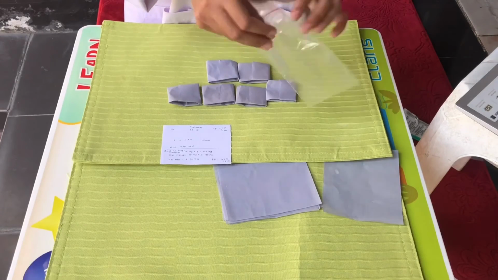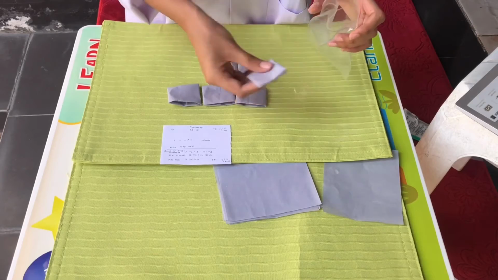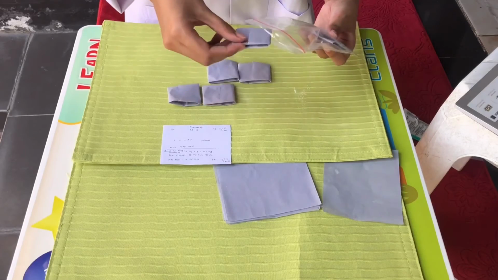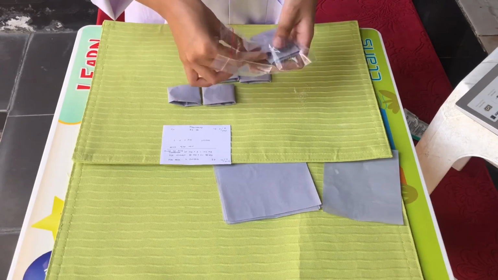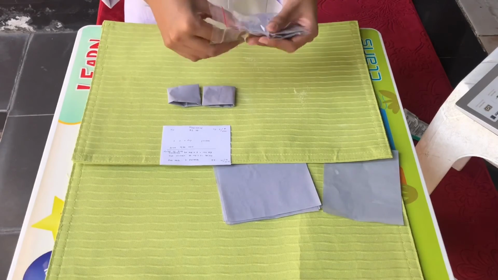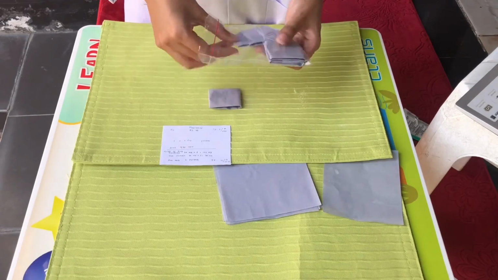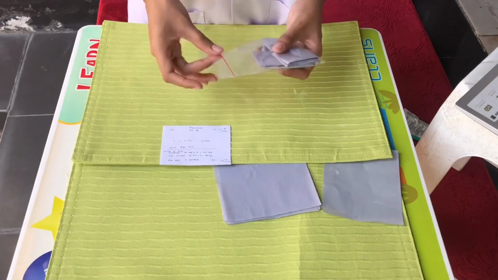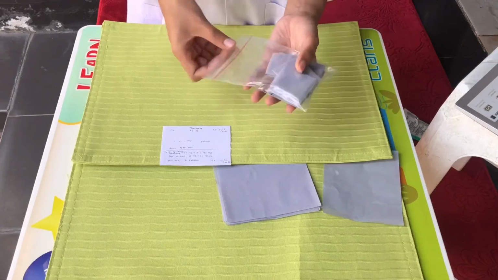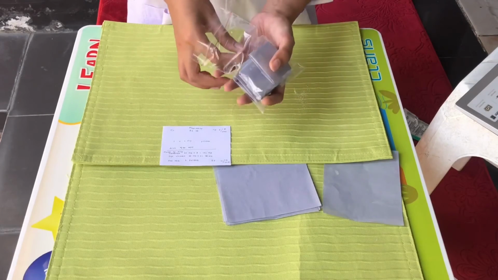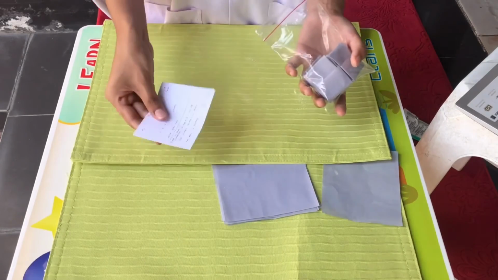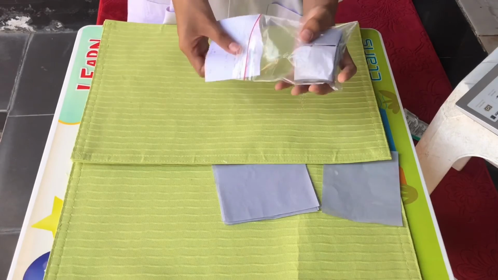For the last part, we put each and every one of the pulveres from earlier inside its packing. Usually it goes inside the pack, like this. Then we stack it as neatly as possible. And then we just have to add the medicine label inside it, like this. Because it's internal medicine, we're using the white label.